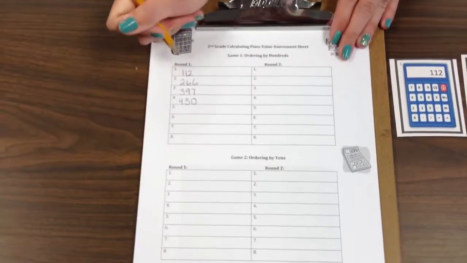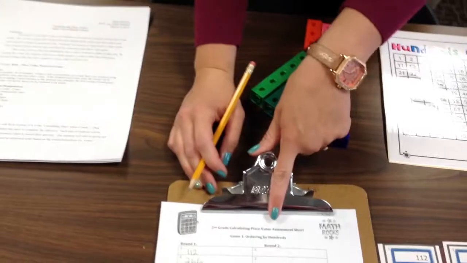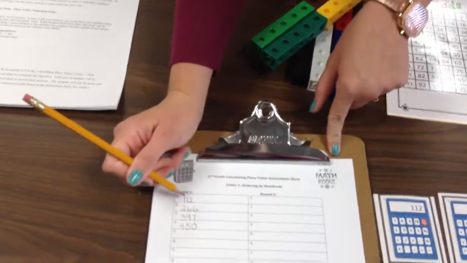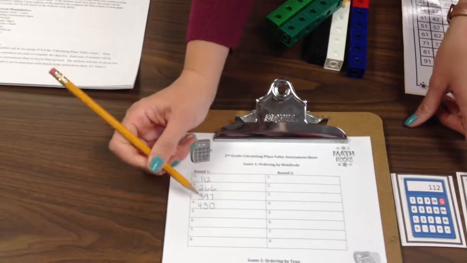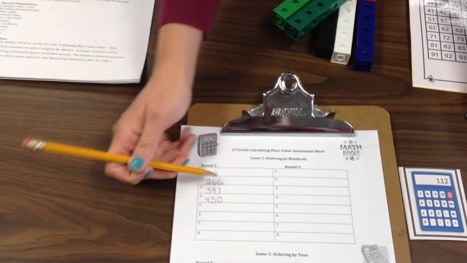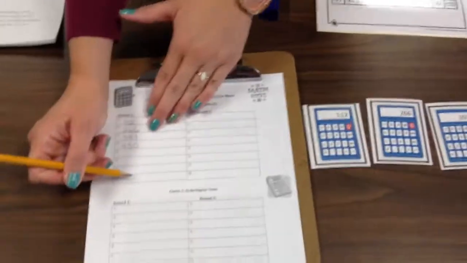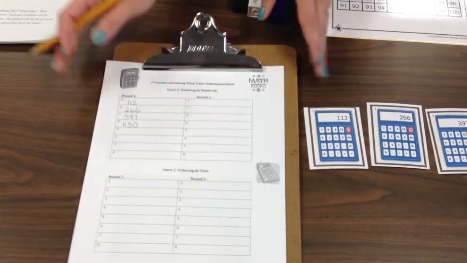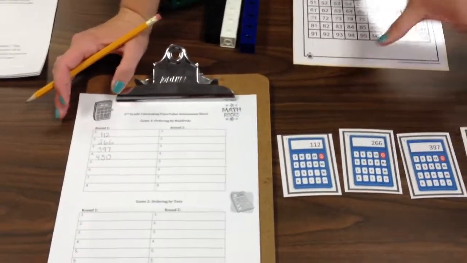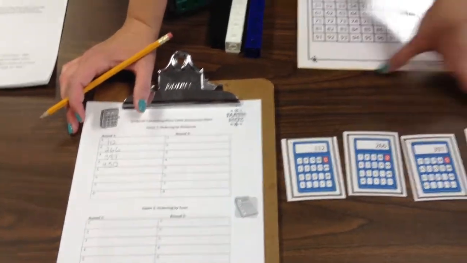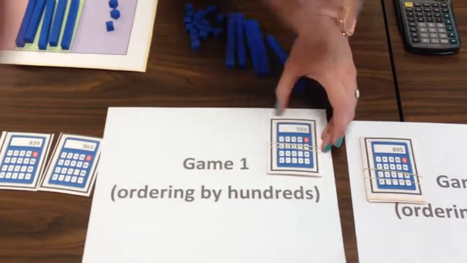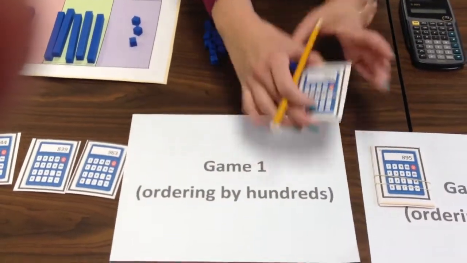Once I have done that, then these students will write down their numbers on their place value assessment sheet. Okay, we have 112, 266, 397, and then I've done a few more, and then they would just keep going down because there's 8 numbers in round 1. Then, after that is done, and again, they are trying to race their partner to see who can do this the fastest but the most accurate. Then they will move on to round 2 of game 1. And it's the same thing, just ordering by 100. It's just another way to practice the skills even more.